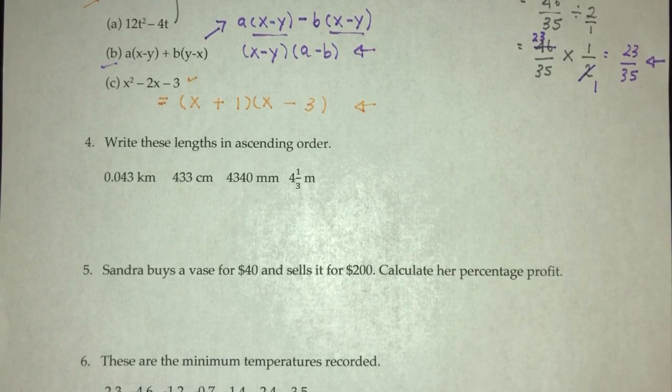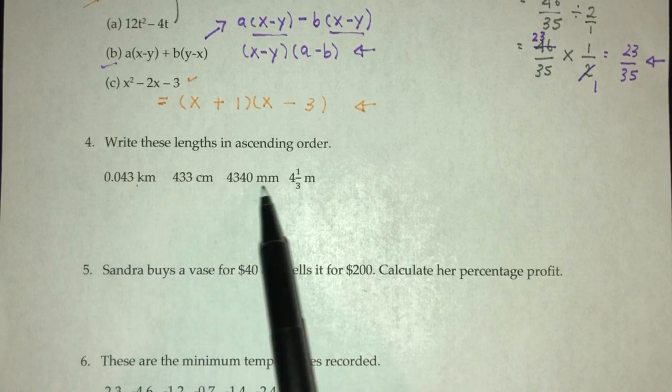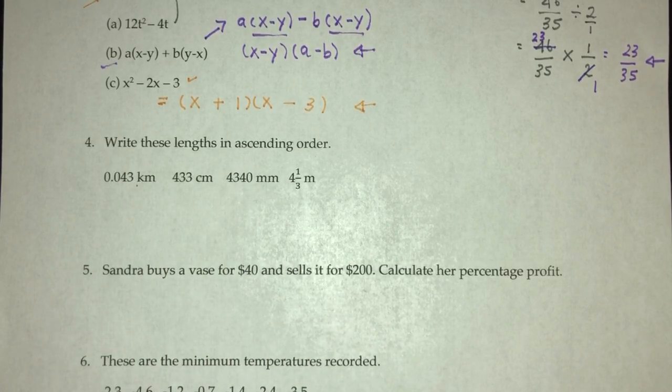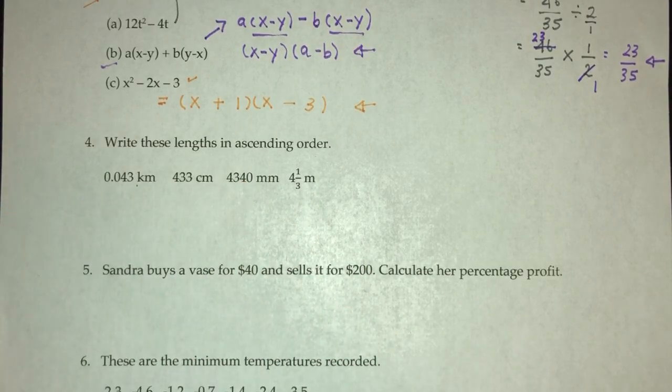So we have to write this down in ascending order, which means from the smallest to the largest. As you can see, they all have different units. We have kilometers, cm, mm, and m. It is kind of hard to compare when they have different units at the end. So one thing we can do here is change everything to the same unit.